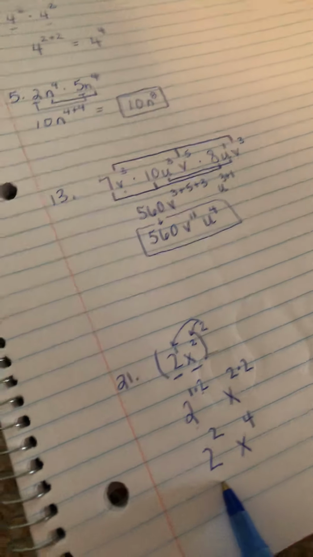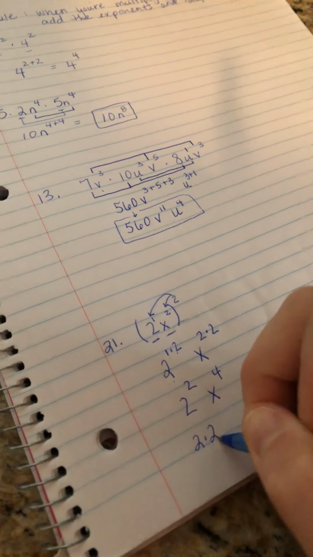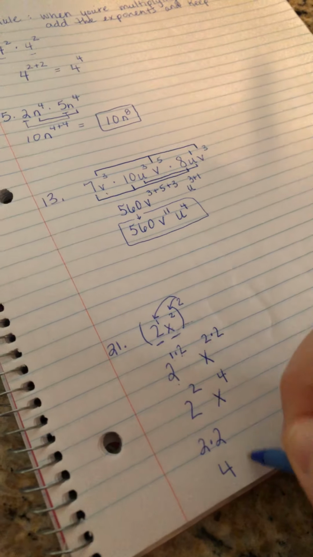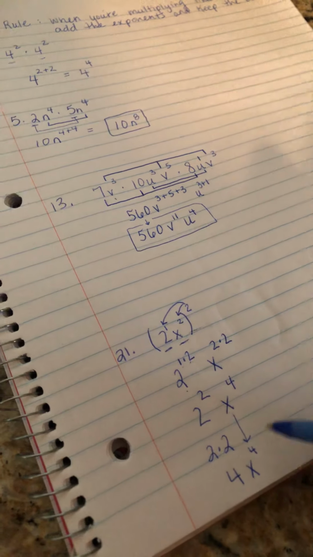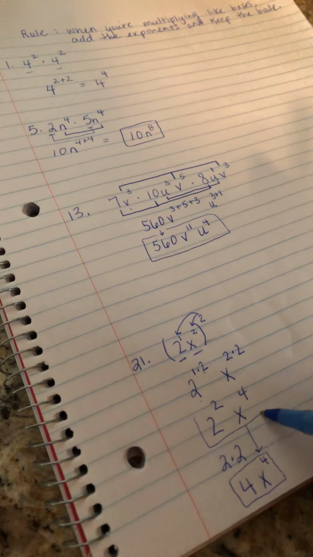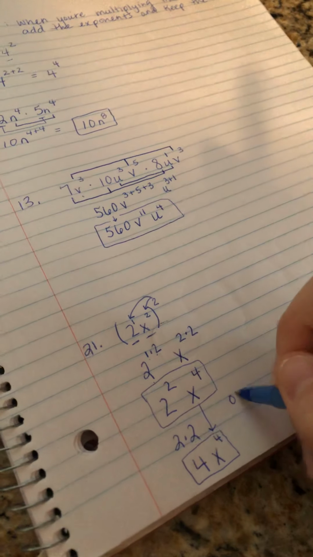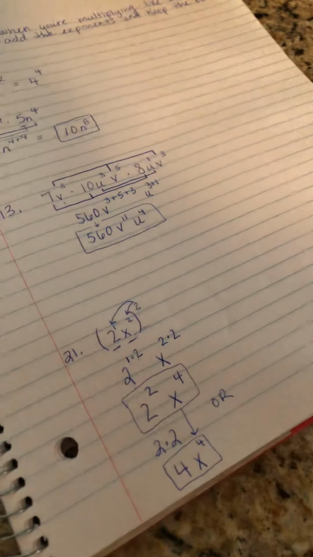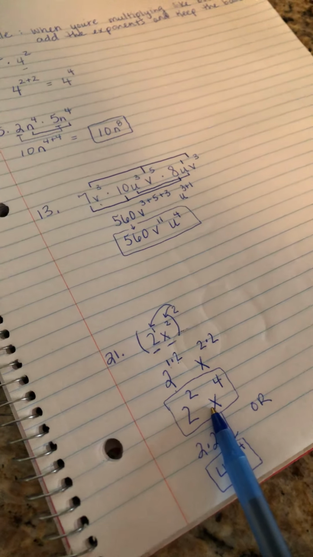If you wanted to leave this, that would be fine with me. Or you can work out 2 squared, which is 2 times 2, which is 4. And then you bring down your x to the 4th. There's nothing more that you can do with that. So you can either end it here, or this answer would be acceptable. Obviously, this is ideal, but if it gets too messy for you, just leave it as is.